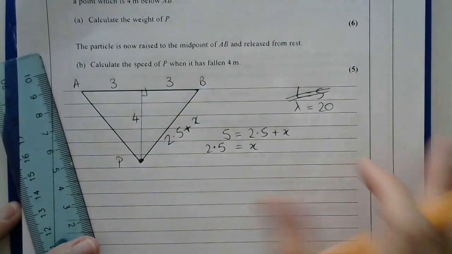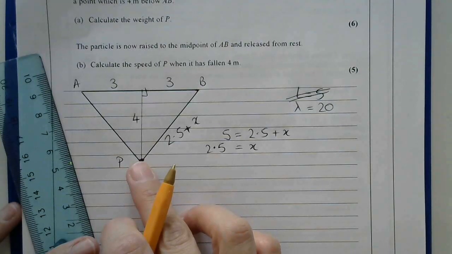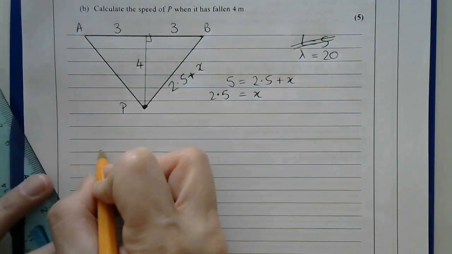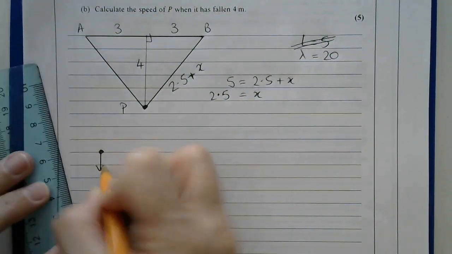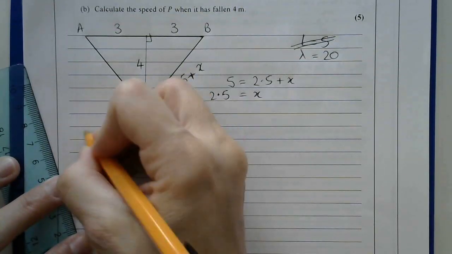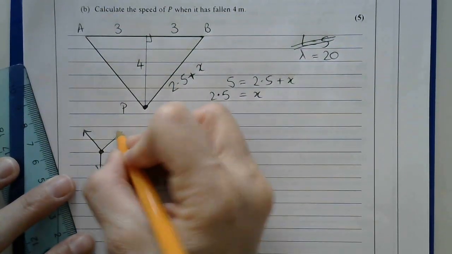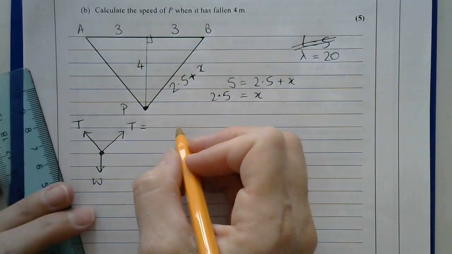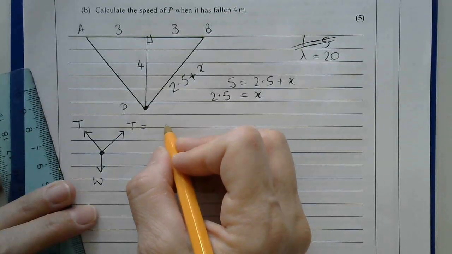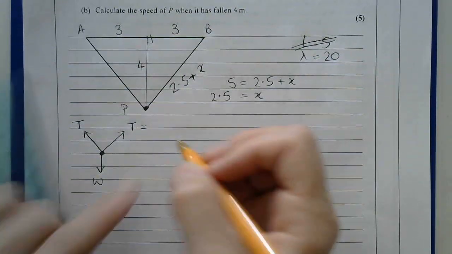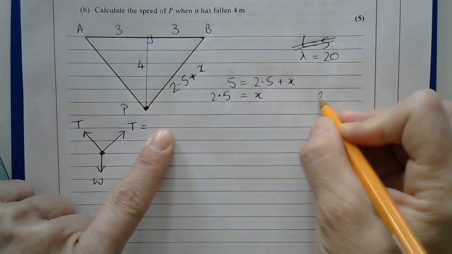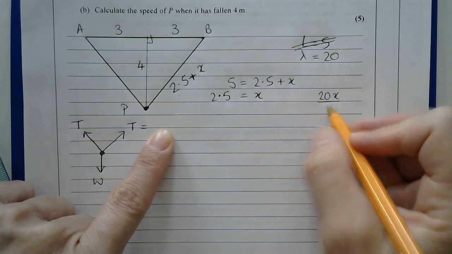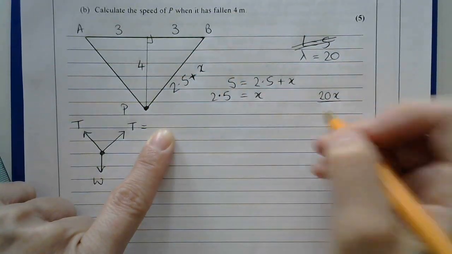So if I draw a separate diagram to show what the forces that are acting on P are. So here I have P, I have the weight, which is what I'm looking for, and then I'll have a tension here and an equal tension here. And I know that from Hooke's law that the formula for the tension is lambda times the extension over the natural length. So I'm doing 20 times the extension divided by the natural length, which in this case is going to be 2.5.